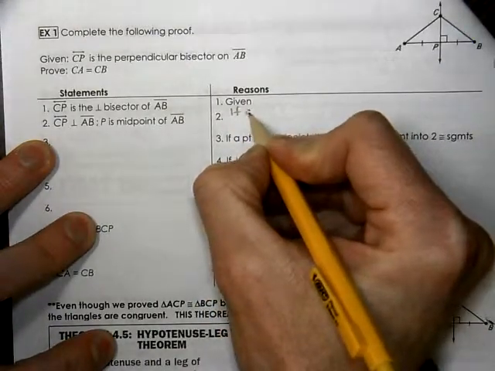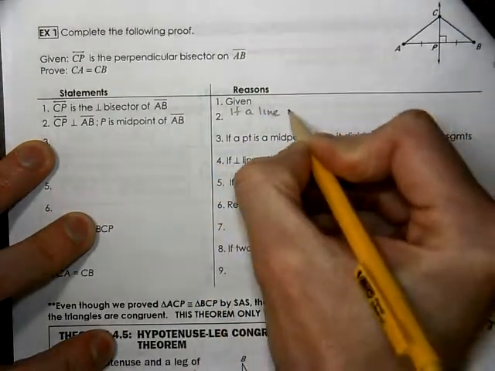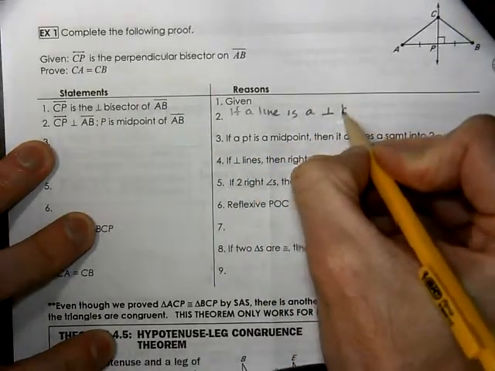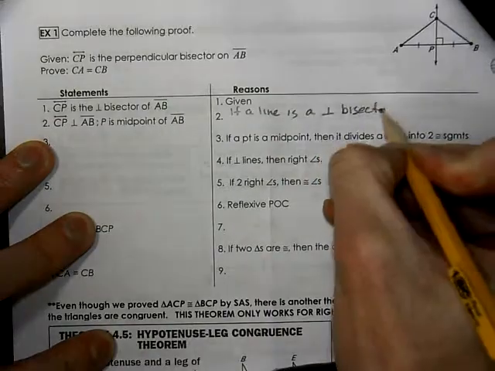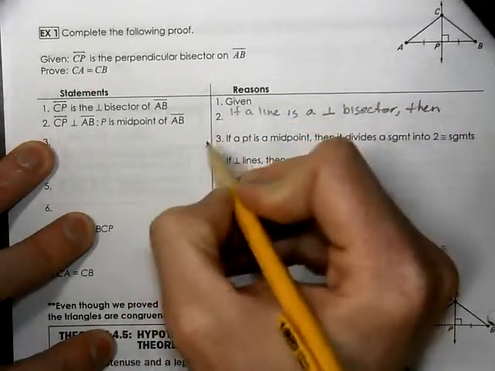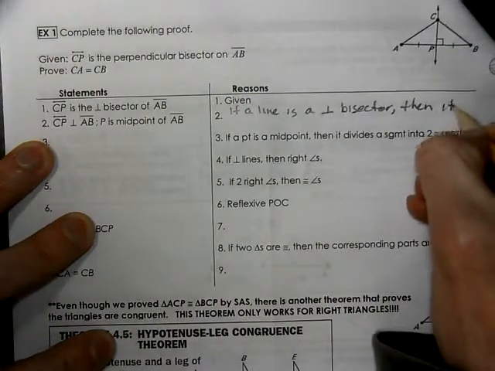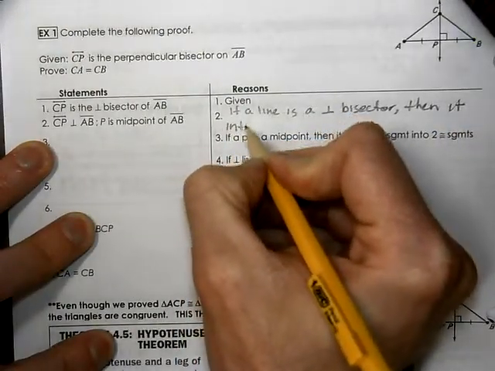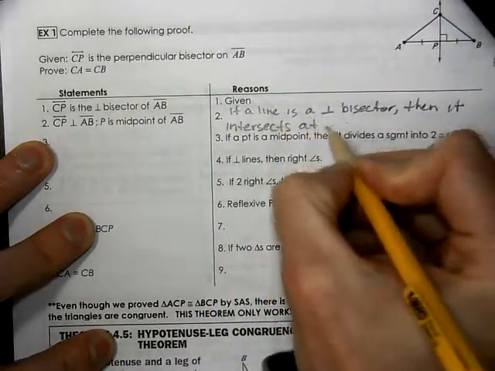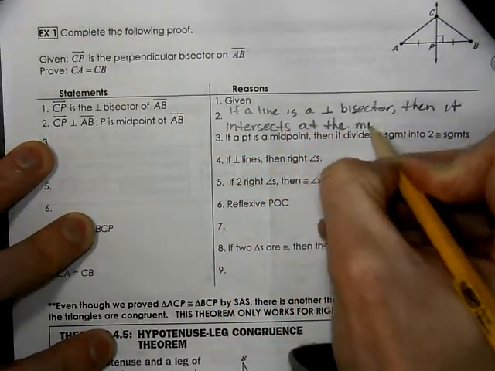So if a line is a perpendicular bisector, then it intersects at the midpoint.